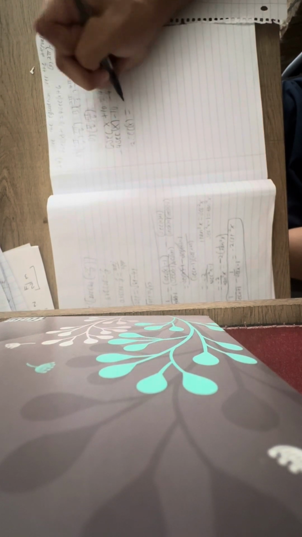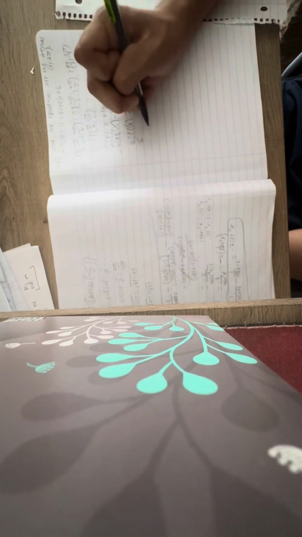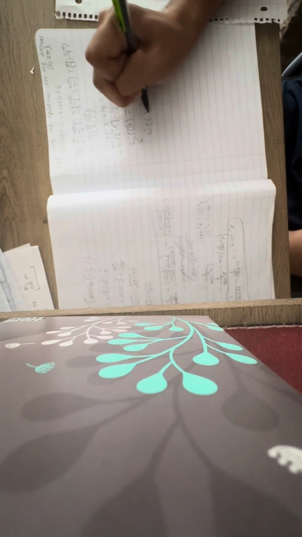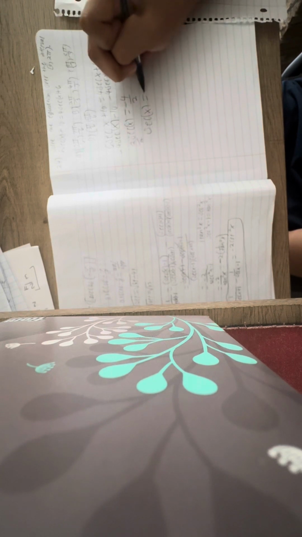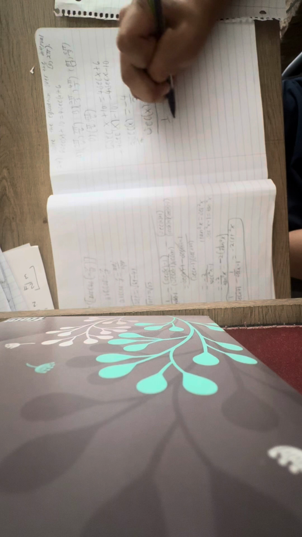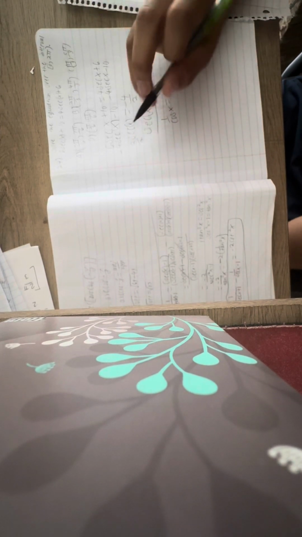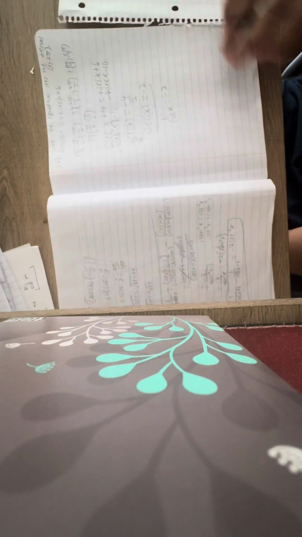equals negative 4. Then we'll divide both sides by 2. This then gives secant x equals negative 2. Secant x is 1 over cosine of x, equal to negative 2.